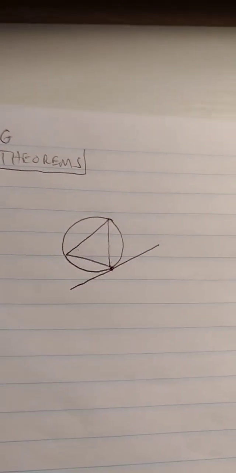So we're envisioning a circle, then there's a tangent that touches the circle at one point. Of course, that's what a tangent is, remember? It is external to the circle, but it touches it at one point. Then what we have internal is 3 chords. How many chords? 3. 1, 2, 3 chords. These chords form a triangle.